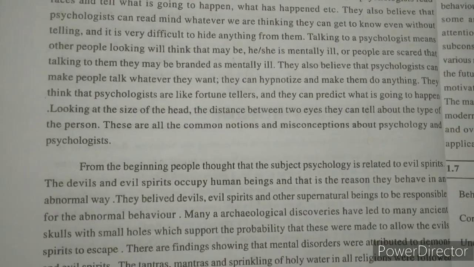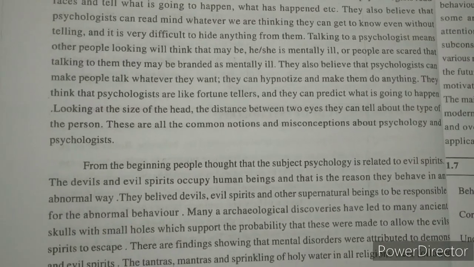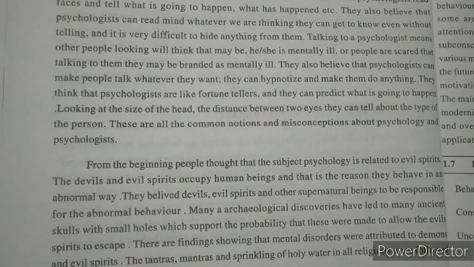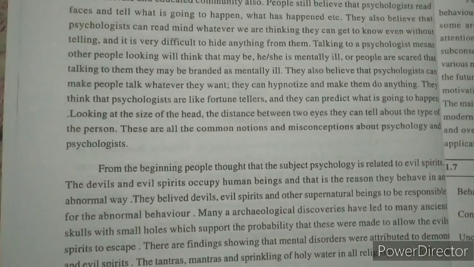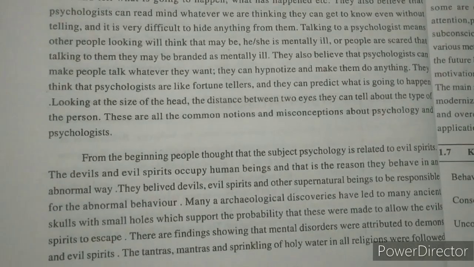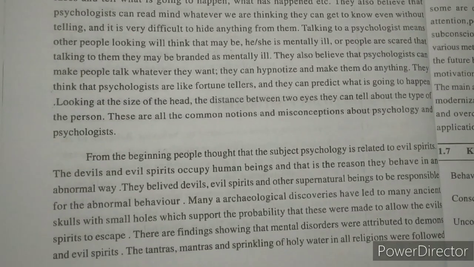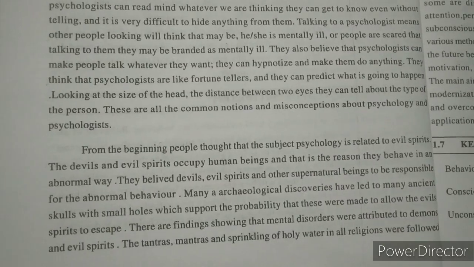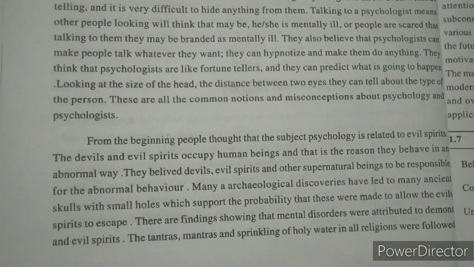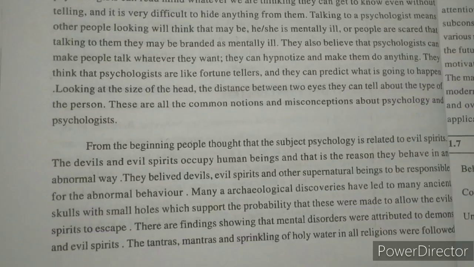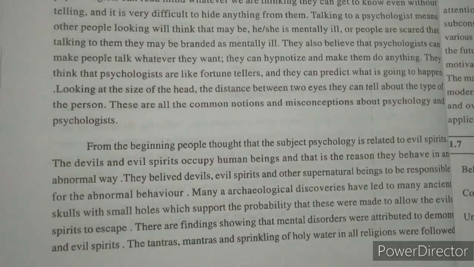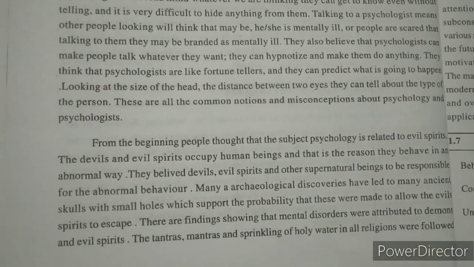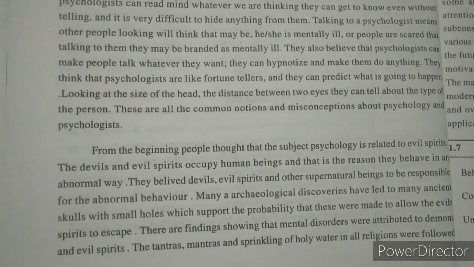From the beginning, people thought that the subject psychology is related to evil spirits. The devils and evil spirits occupy human beings, and that is the reason they behave in an abnormal way. They believed devils, evil spirits, and other supernatural beings to be responsible for abnormal behavior. Many archaeological discoveries have led to many ancient skulls with small holes, which support the probability that these were made to allow the evil spirit to escape.